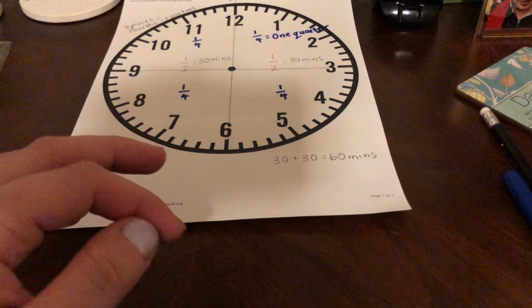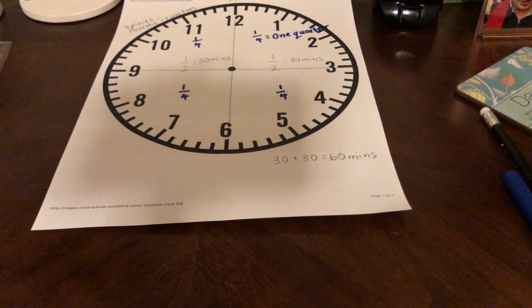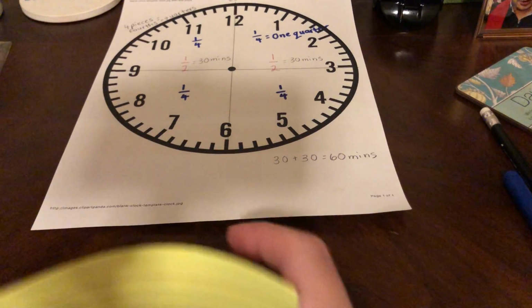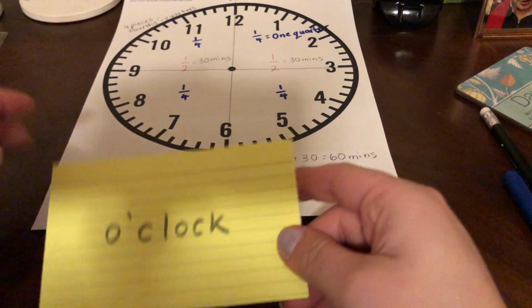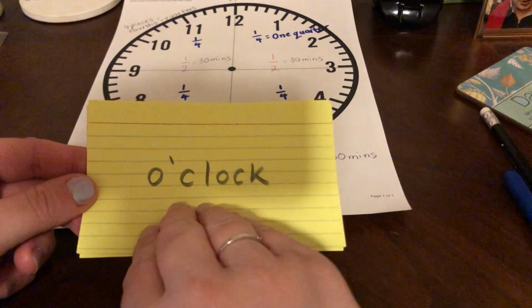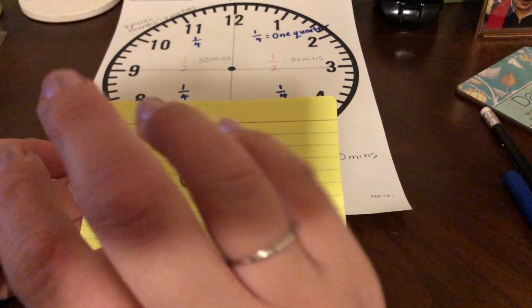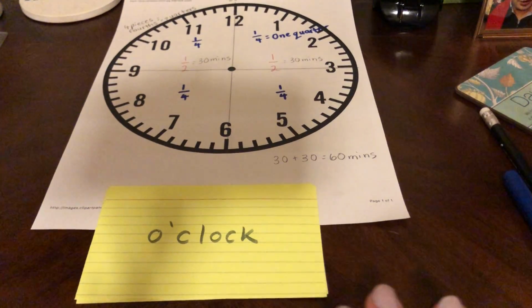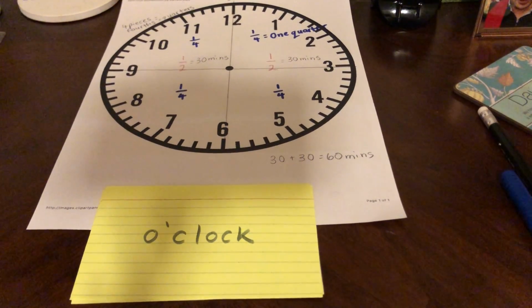We're going to start off with some words that we really need to understand. This is some fraction vocabulary. This is one you've all seen before last week. This is o'clock. This is when the time is exactly to the hour.